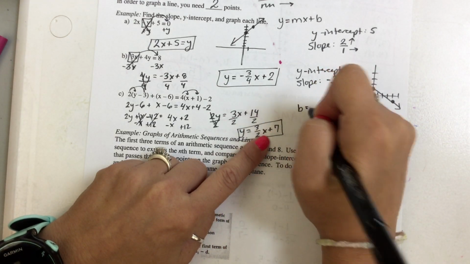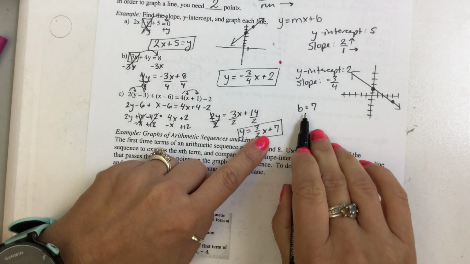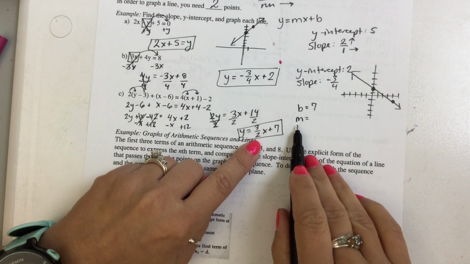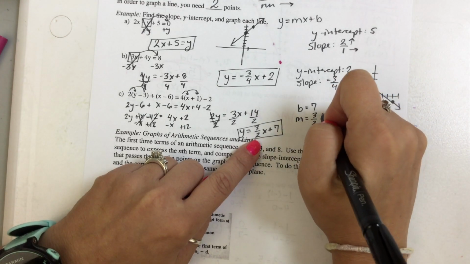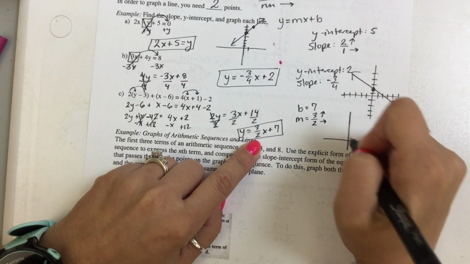So your y-intercept, which is also known as b, is a 7. That's our starting point. Your slope, which is often referred to as m, is 3/2. Because this is positive, you go up 3 and to the right 2. So let's go ahead and graph this.